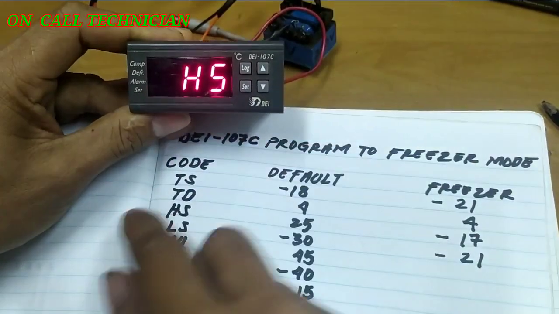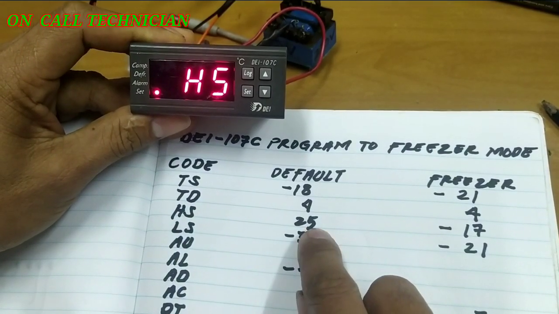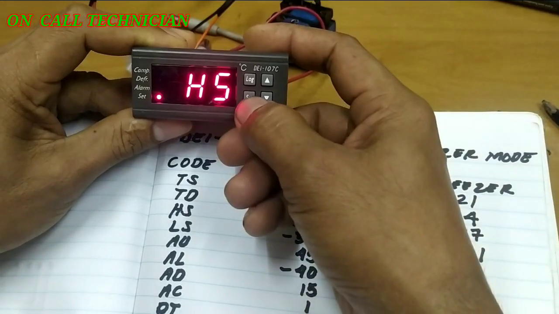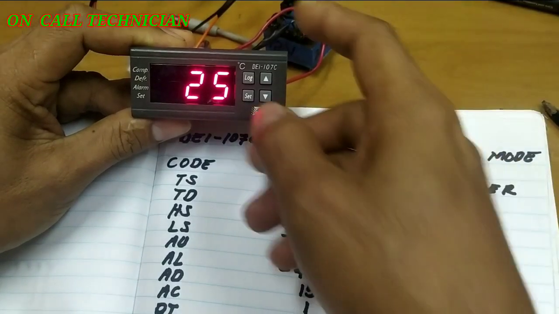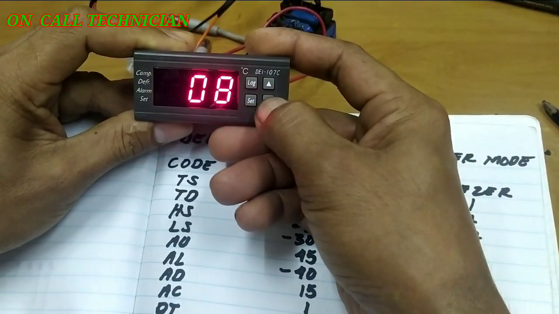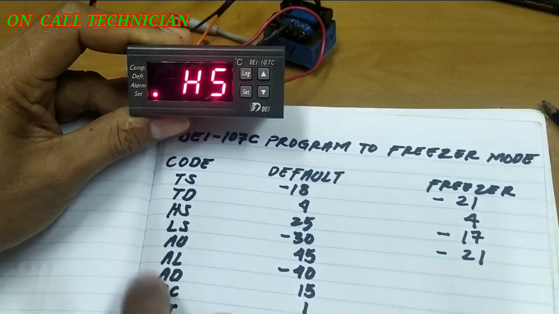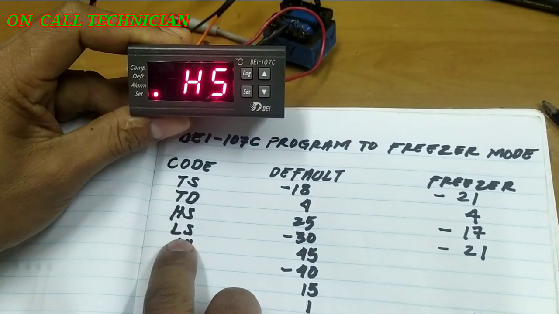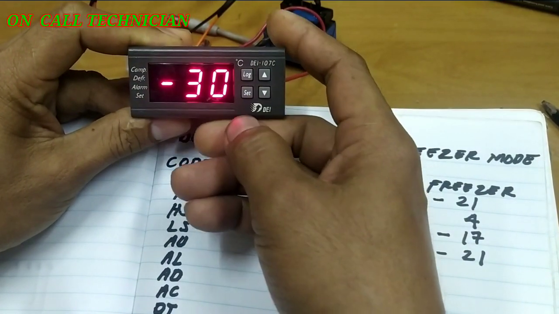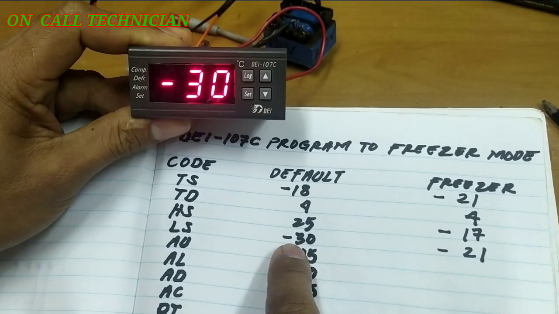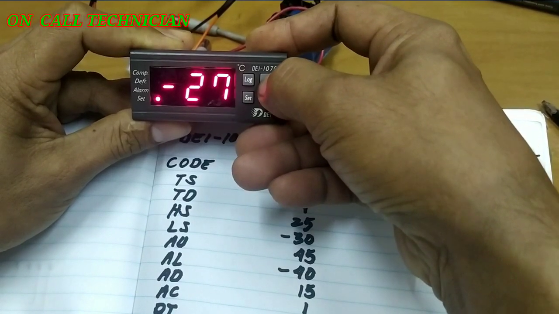Next is HS, meaning highest set point. So the default is 25, and we're going to change that to -17. Okay, guys, set, followed by LS, the lowest set point. As you notice, guys, it's -30 because it's a default. So we're going to change that to -21.